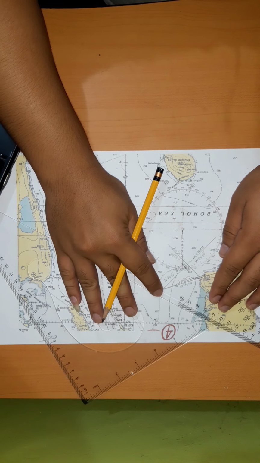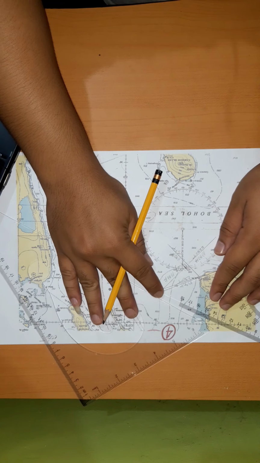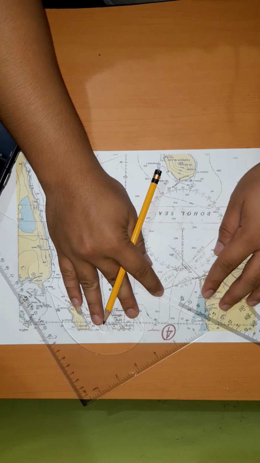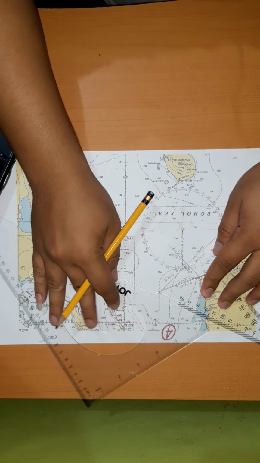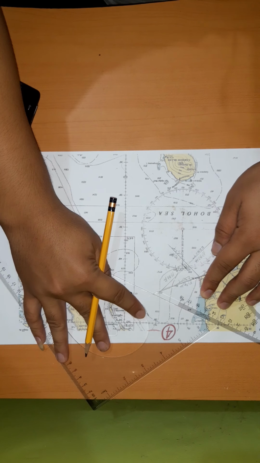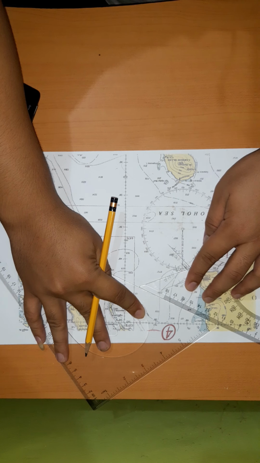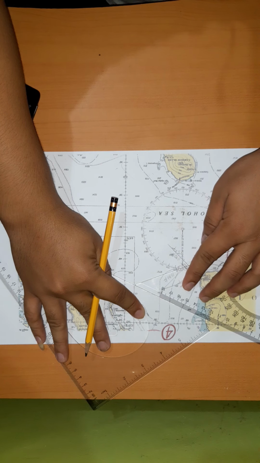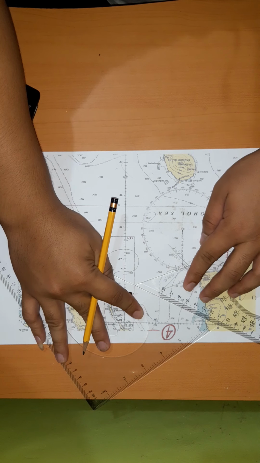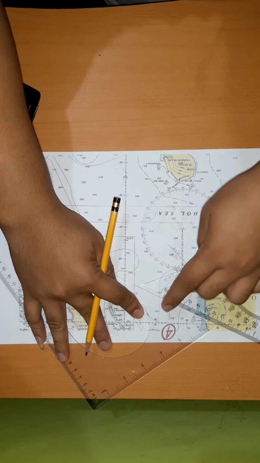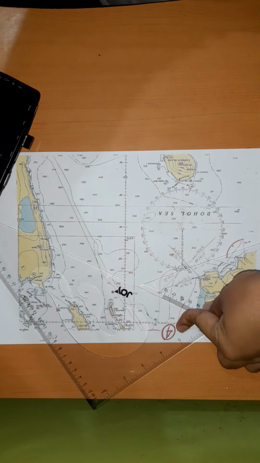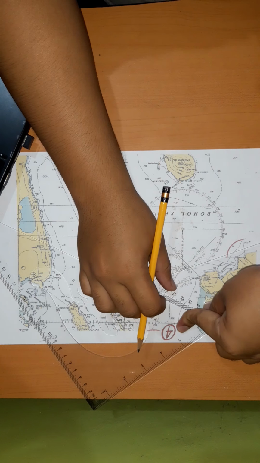So we have the LOP position right here, and then we slide it and make a line of position.